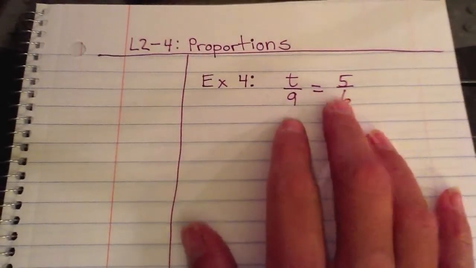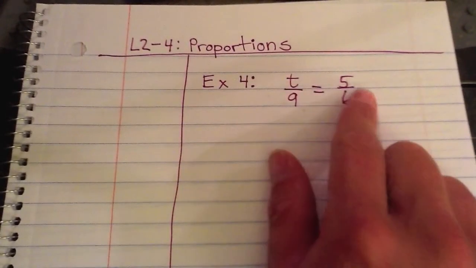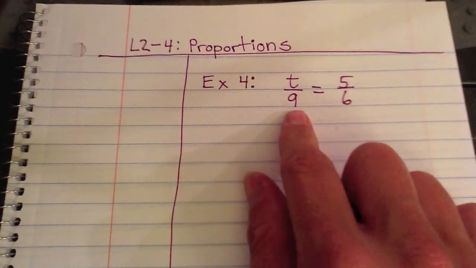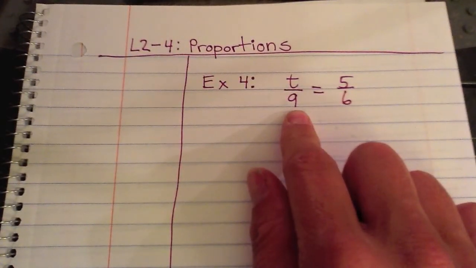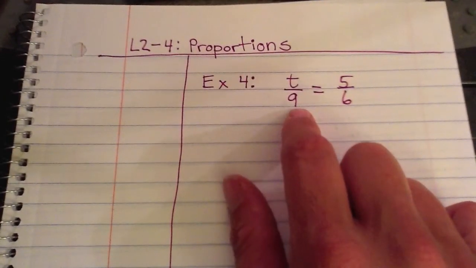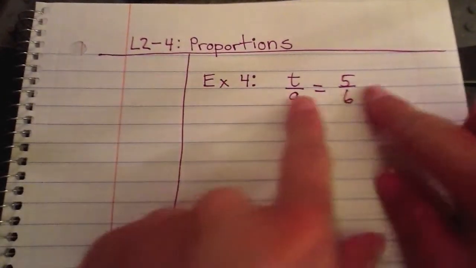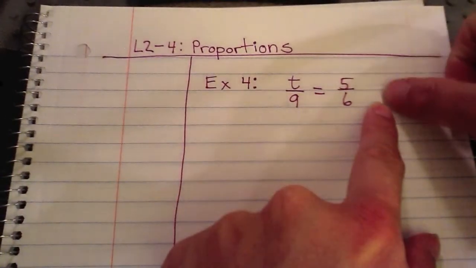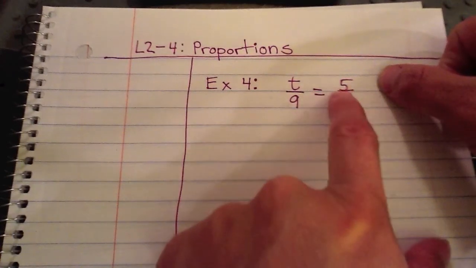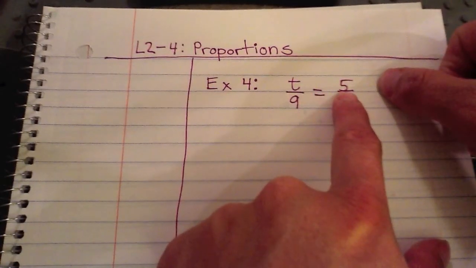If you think about what we talked about when we were solving equations originally, if I wanted this t to be alone, what would I do to both sides of my equation? I'd multiply by 9, right? Because t is being divided by 9. Well, if I multiply by 9, notice over here I'm going to end up with 9 over 1, and it's going to be times. If I had a 9 right there, it would end up multiplying to 5, wouldn't it?